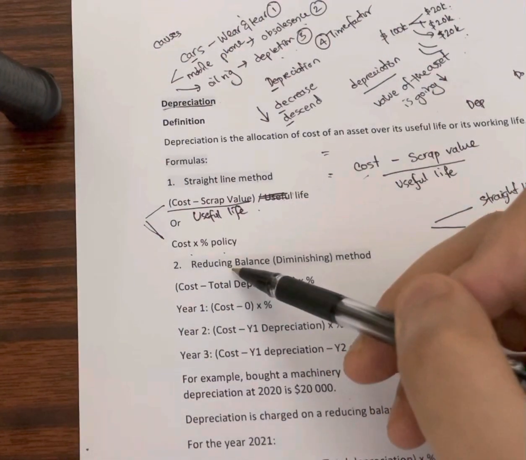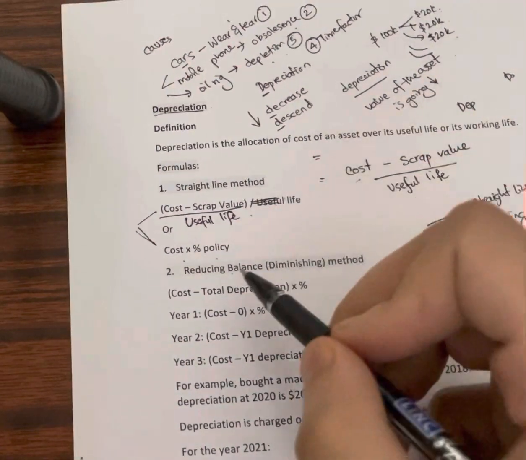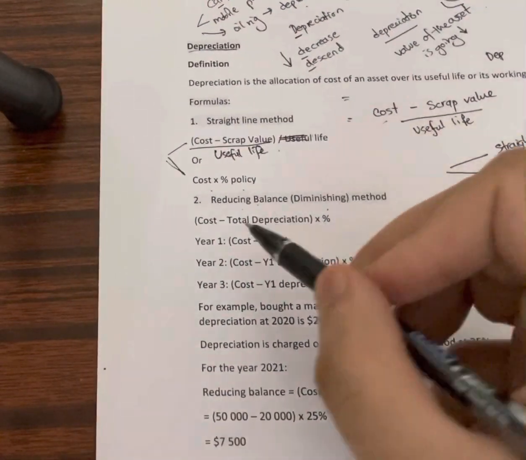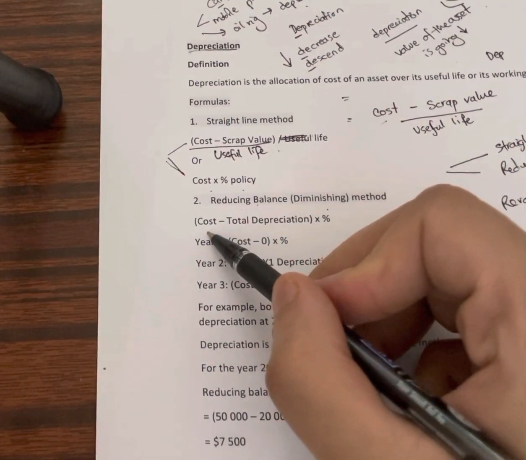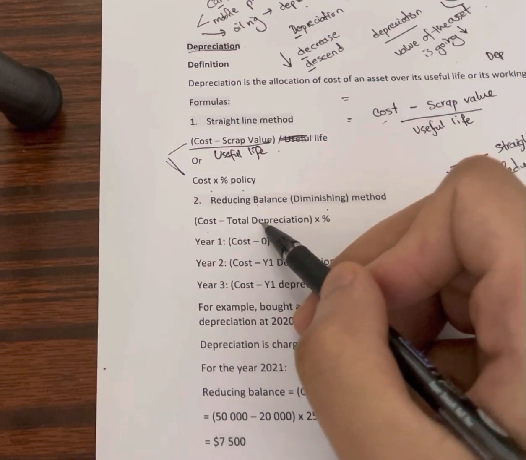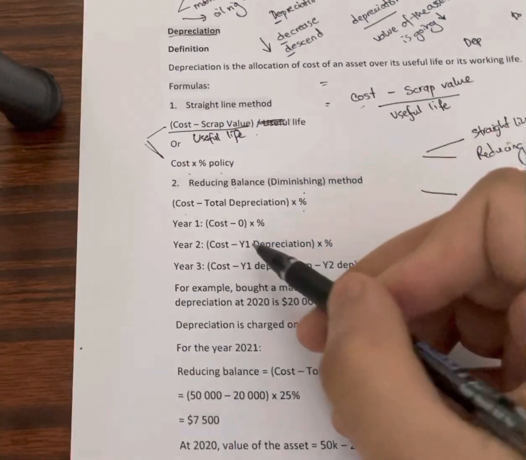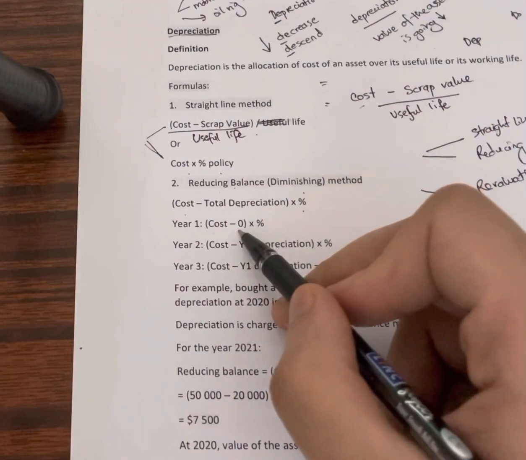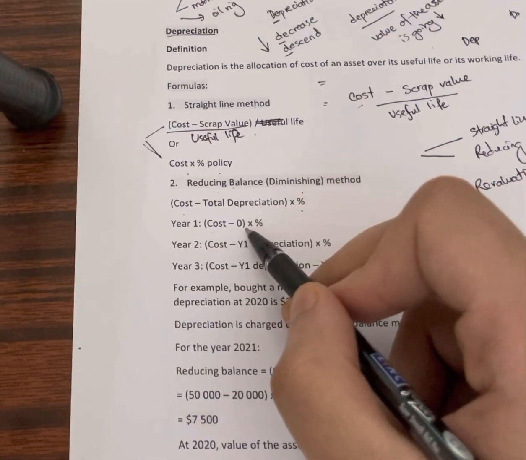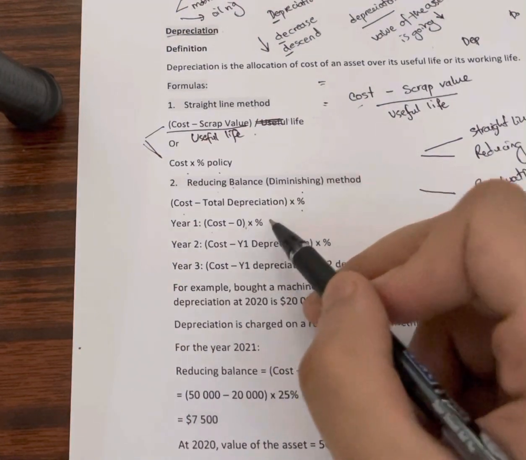The other thing that you got to consider is reducing balance. Now, this is what people find a bit harder. So reducing balance is also called the diminishing method, where you have the formula as cost, meaning purchase price, minus total depreciation or accumulated depreciation, into percentage. So the way it goes is, first year is cost minus 0, because in the first year, the asset is brand new. So the total depreciation or the total decrease in value is 0, into percentage.